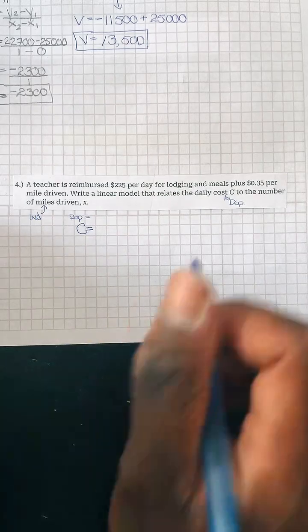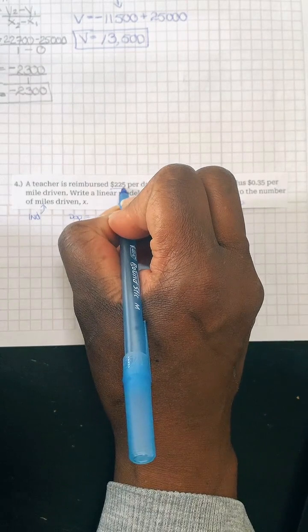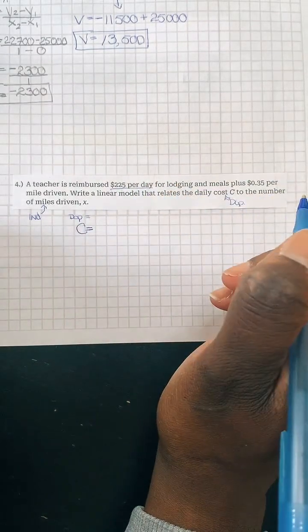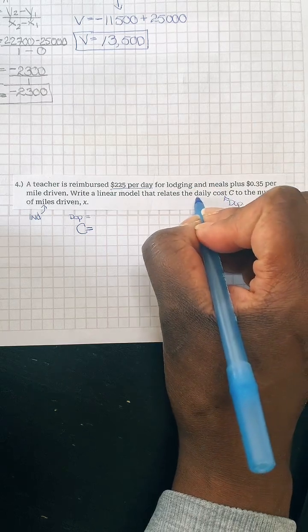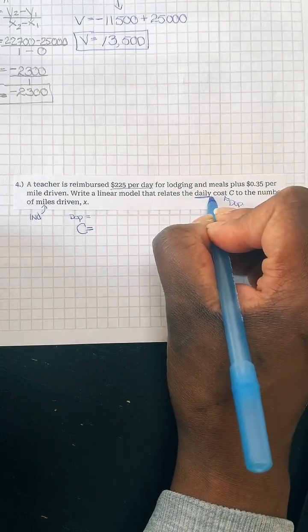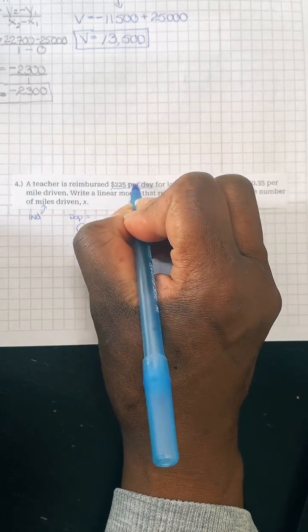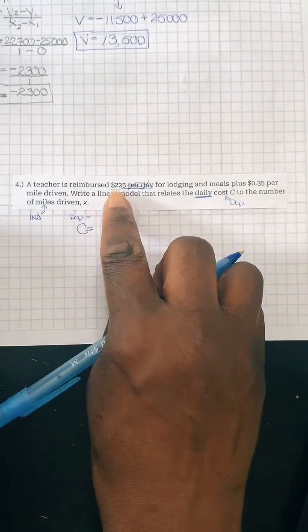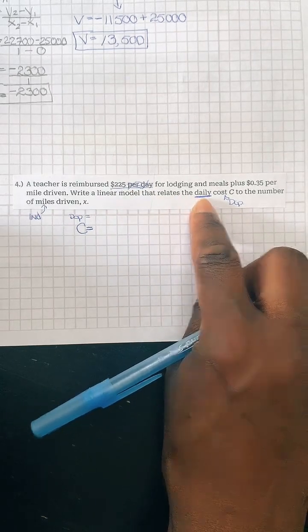Now they gave us $225 per day. But they want us to find the daily cost. So this per day doesn't mean anything. This is how much is happening in a day. They want to get the cost that's happening in a day.